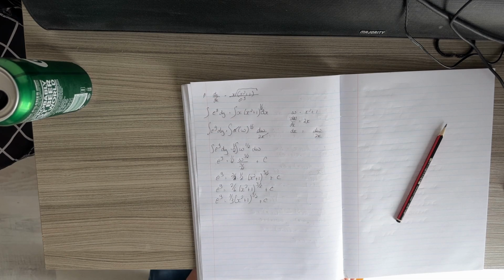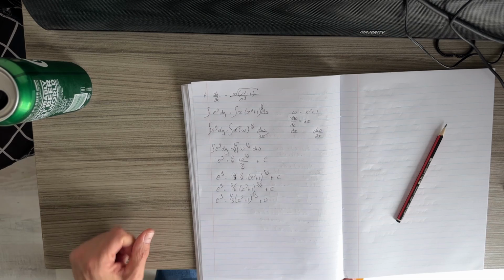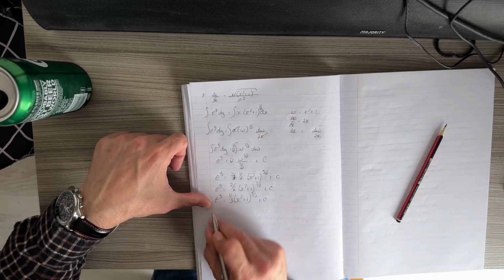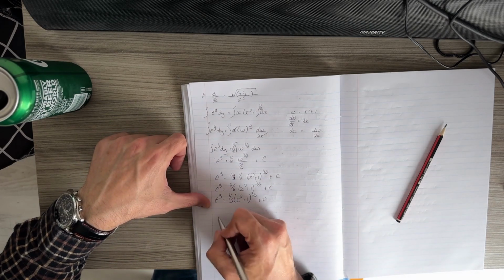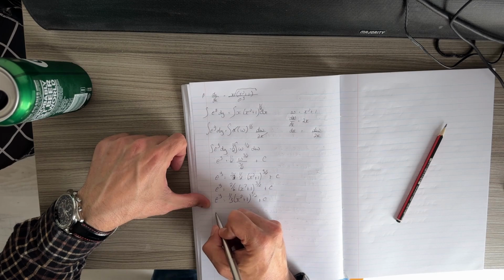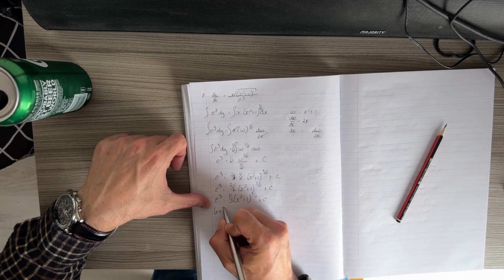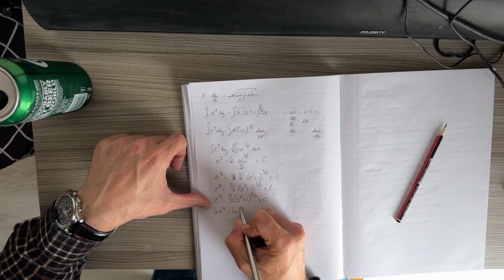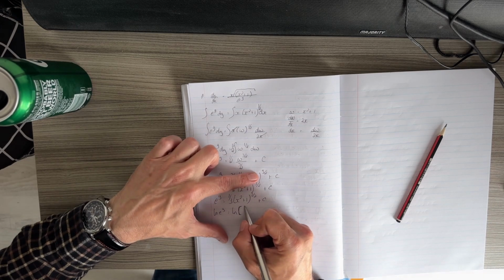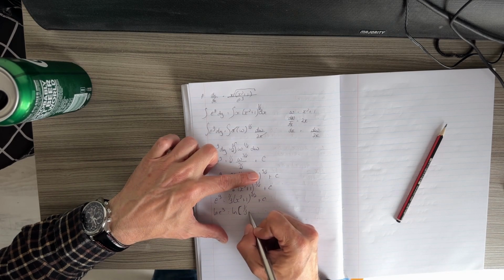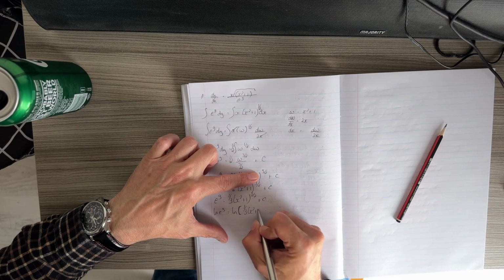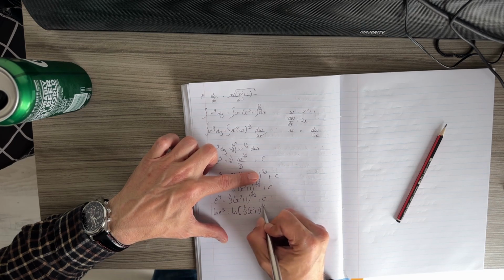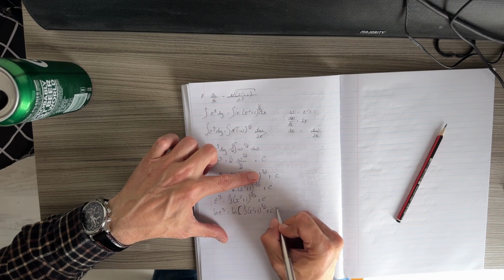Oh, good Lord. We need to get the y in its own form, so we need to take the logarithm. If we take it on the left, we must take it on the right, so we need to take the natural logarithm. So the logarithm of e to the y is the logarithm of, I'm going to put this whole thing in square brackets, 1/3 times (x squared plus 1) to the power of 3 over 2, plus c.